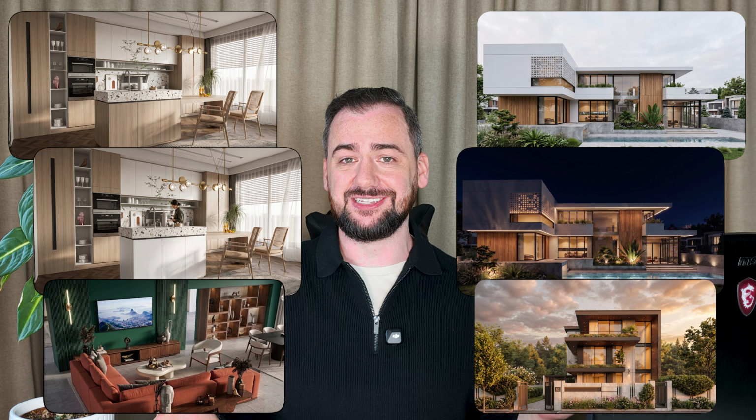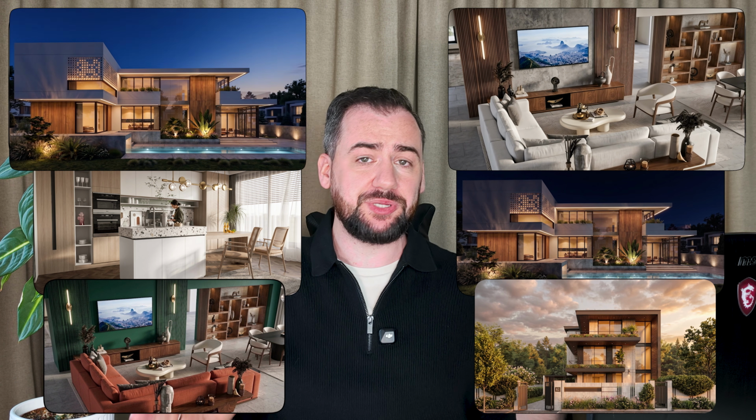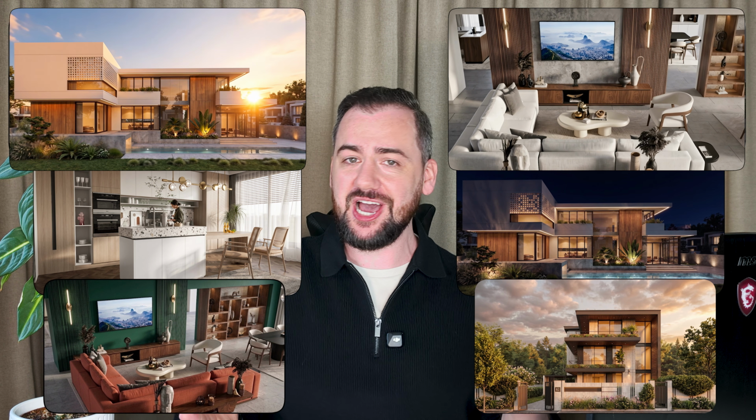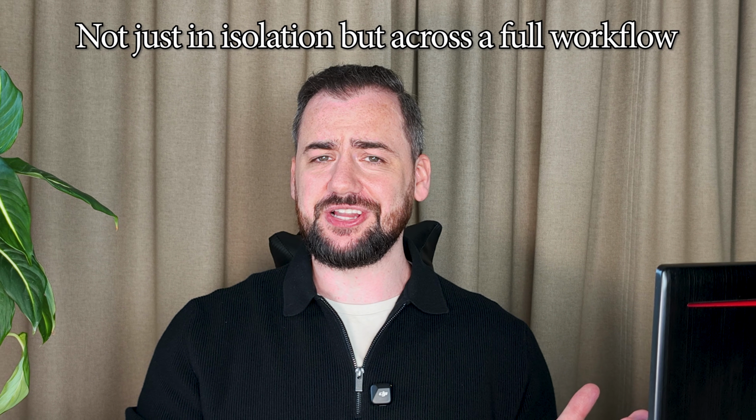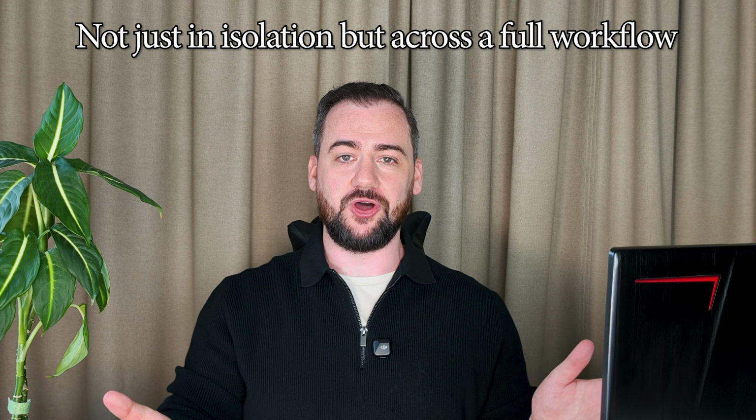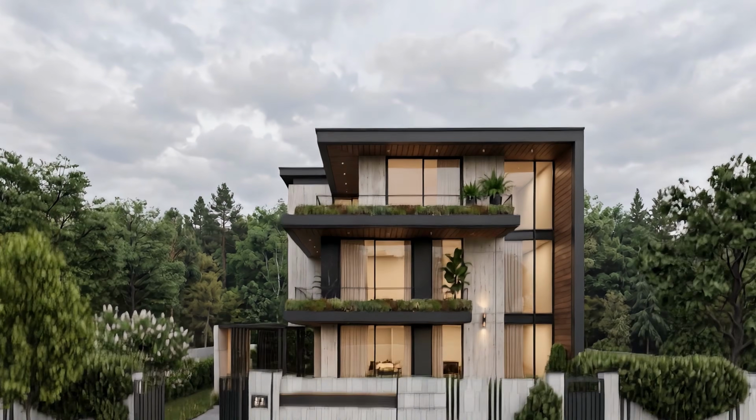animations and upscaling. I ran all of it on the same two buildings so you can see how each stage actually holds up, not just in isolation but across a full workflow. So let's get into it.